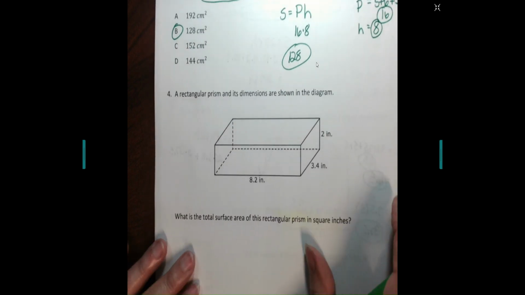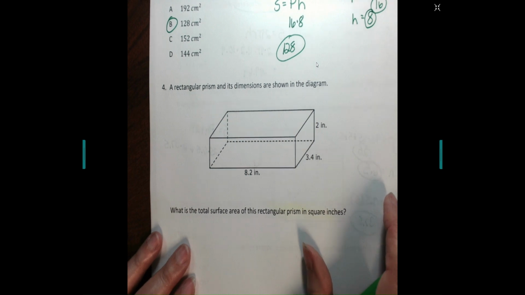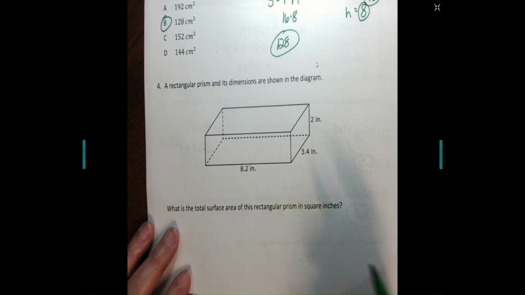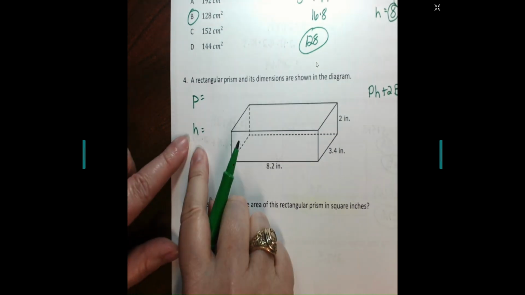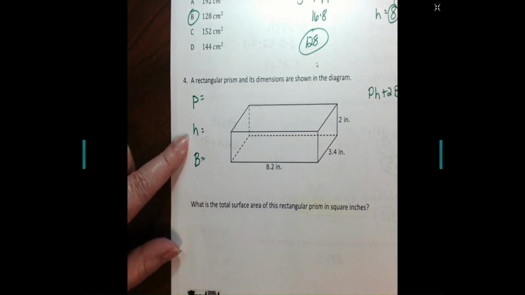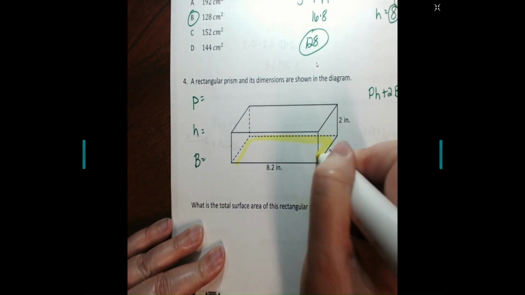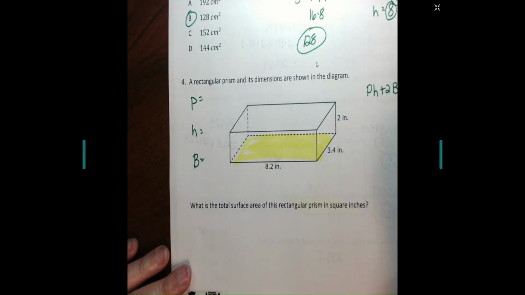All right, number 4. We've got a rectangular prism and its dimensions are shown in the diagram. What is the total surface area of this prism in square inches? All right, total surface area. So this is my formula, PH plus 2B. I'm going to go over to the side, P, H, and B. I like to find my height first. How tall is this box? Here's my base. I always like to use the bottom of the box. It's 2 inches tall, right? I'm not going to use that 2 anymore.